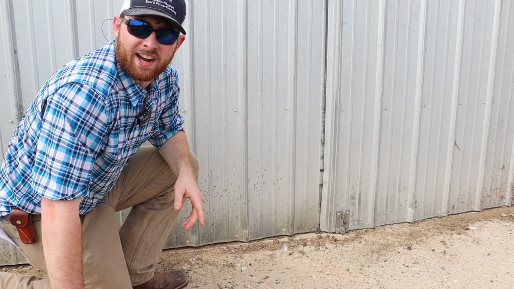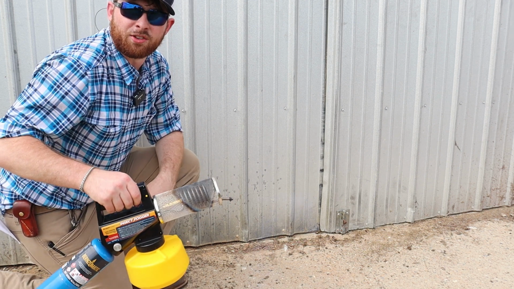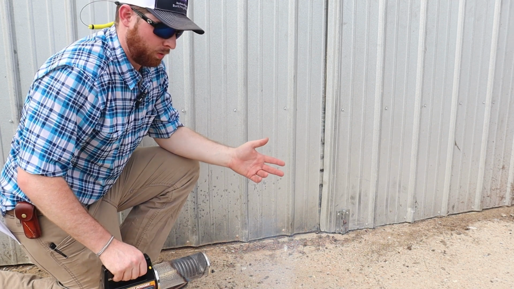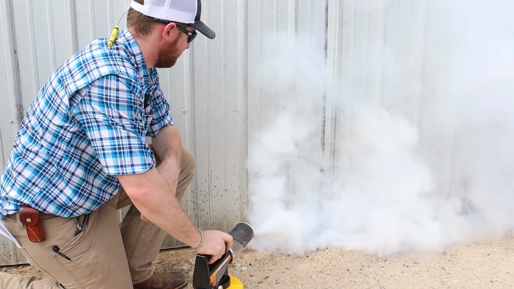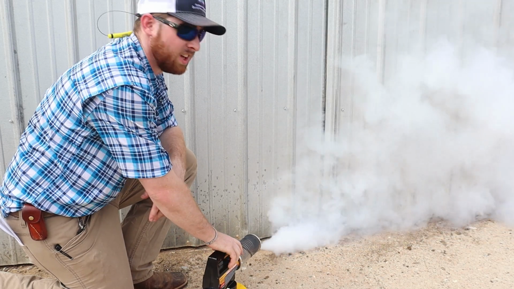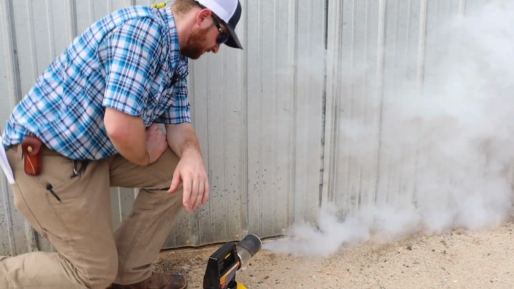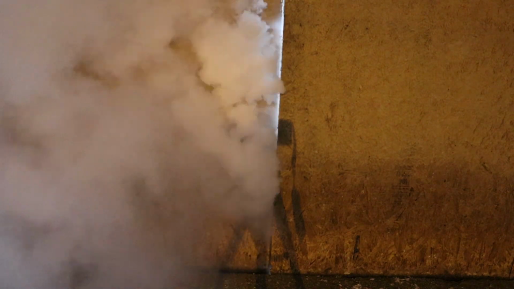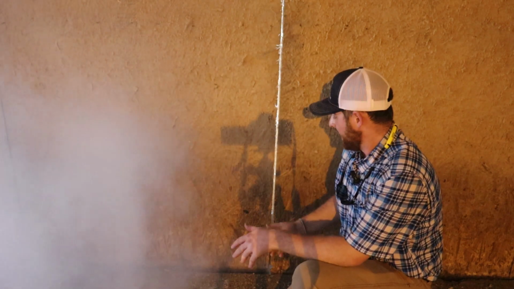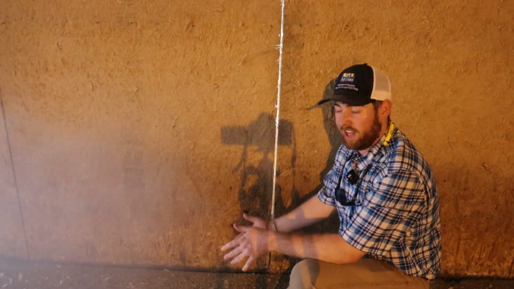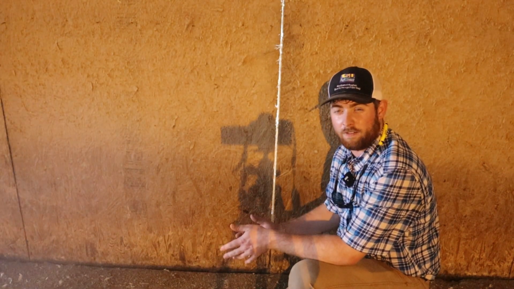To demonstrate how this air is entering, we're going to use a handy little smoke generator and smoke this exterior door. Let's go see what's happening on the inside. We see all this smoke coming in through our leaky end wall door, and that's going to be air entering through this leaky end wall door every time we're running our ventilation.